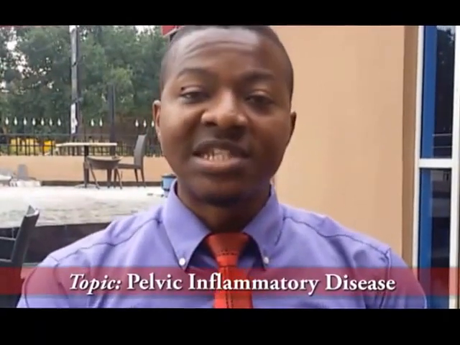Pelvic inflammatory disease is simply the infection of the female genital organs. The pelvis is located at the lower abdomen and it houses the uterus, the cervix, the ovaries and the fallopian tubes. Amongst many germs that cause this infection are those of sexually transmitted diseases, such as Neisseria gonorrhoeae and chlamydia.